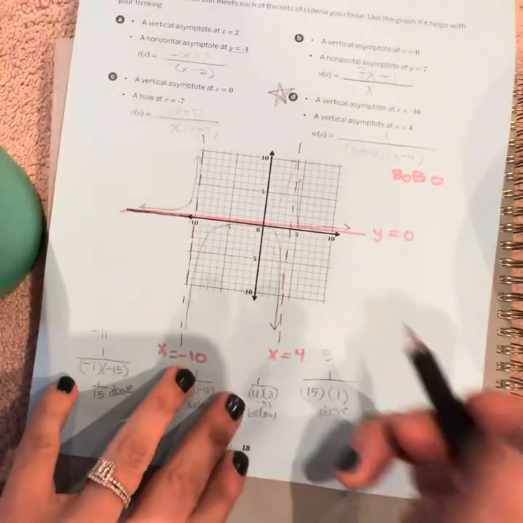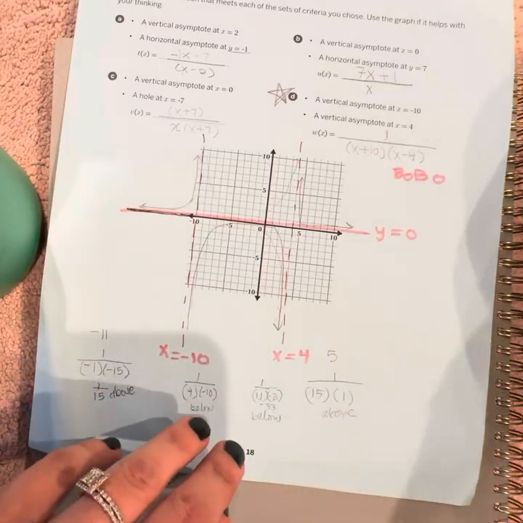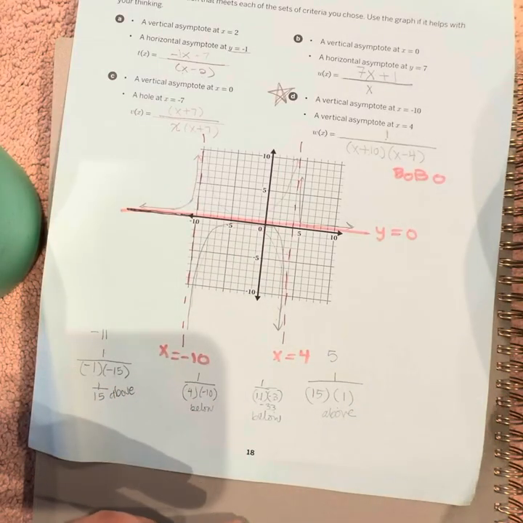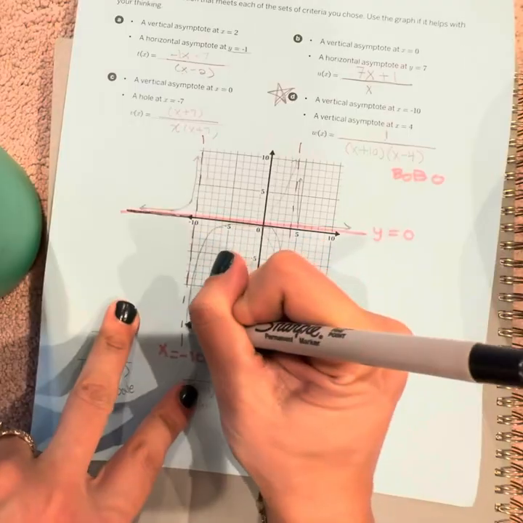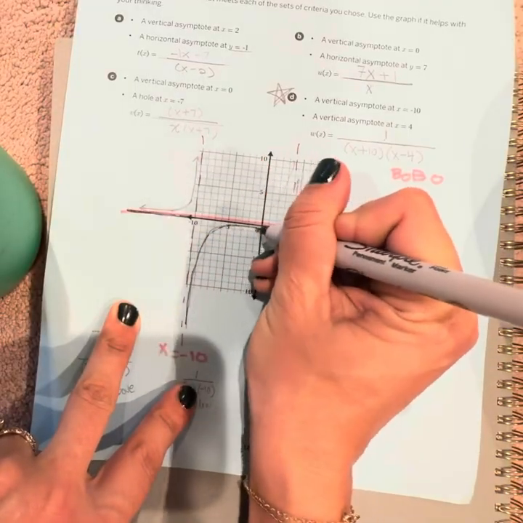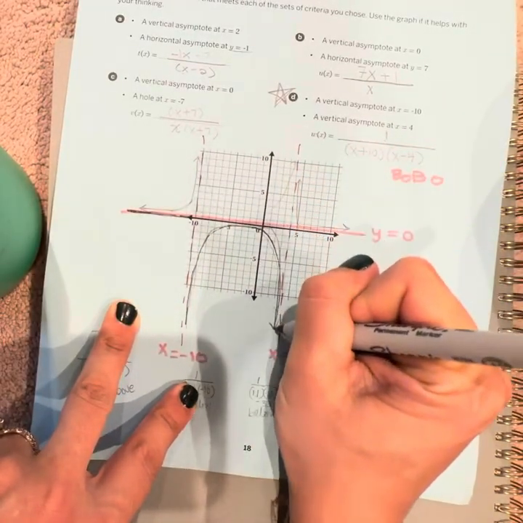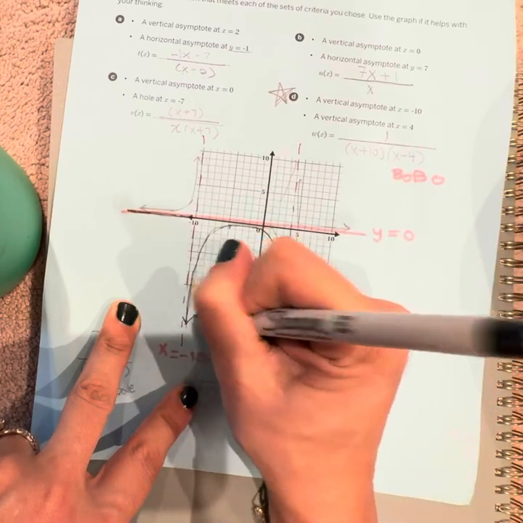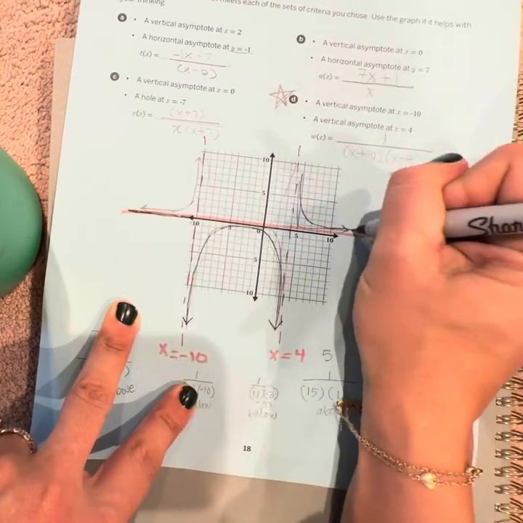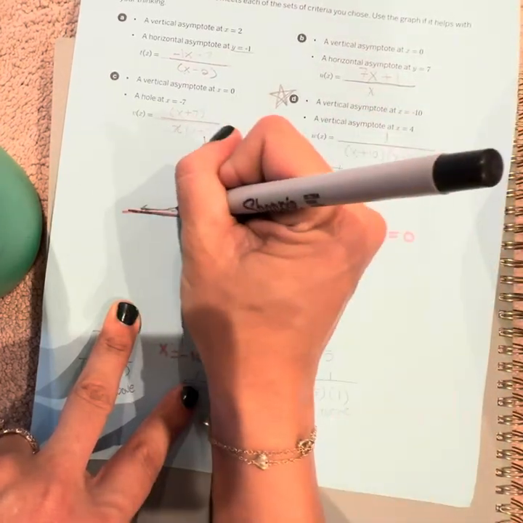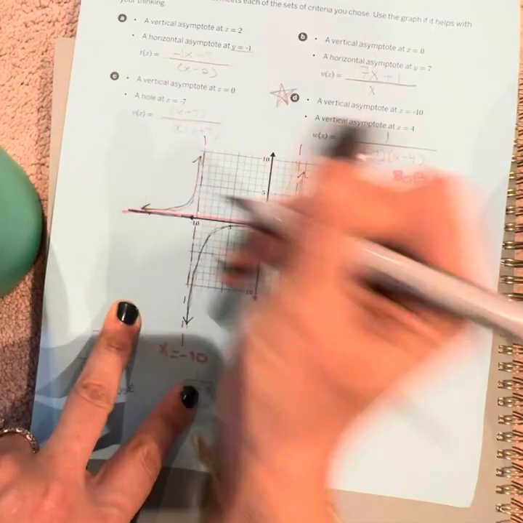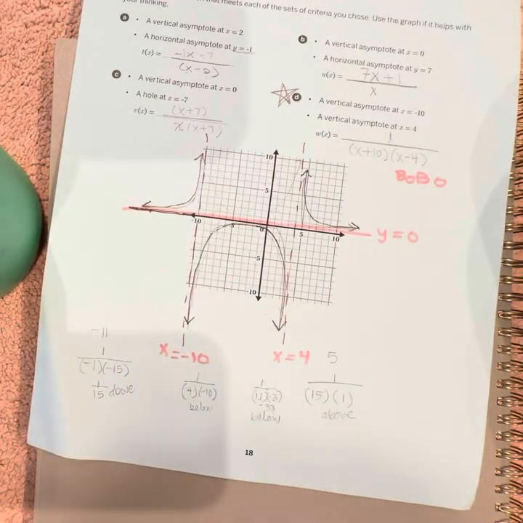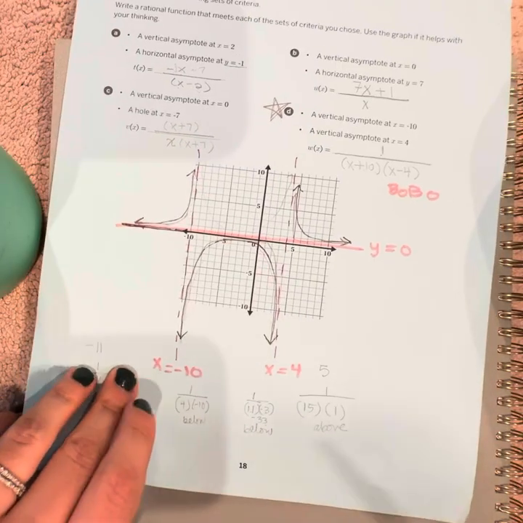So you guys, can you see? It's not so dark, but I do want to make sure you can see. This can happen. This is what these guys look like when there's more than one vertical asymptote, okay?